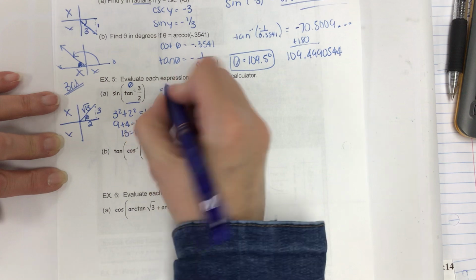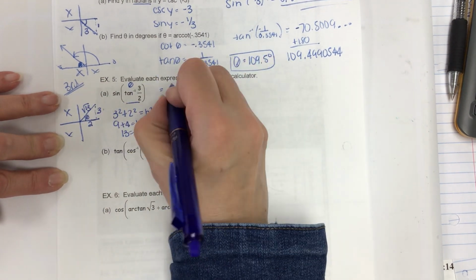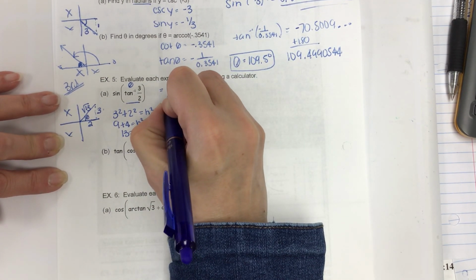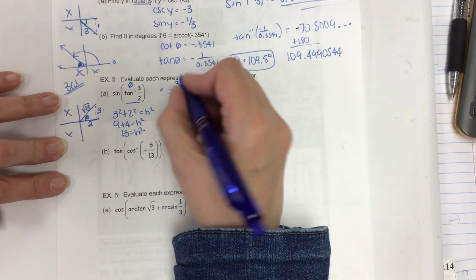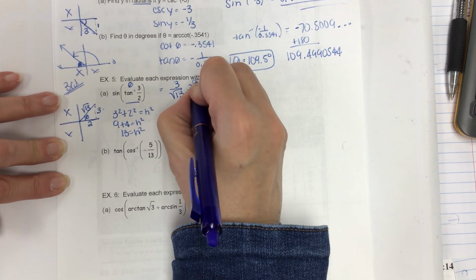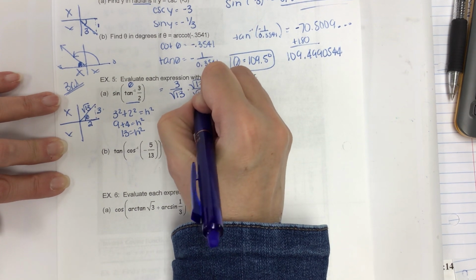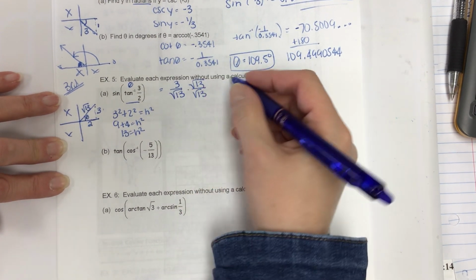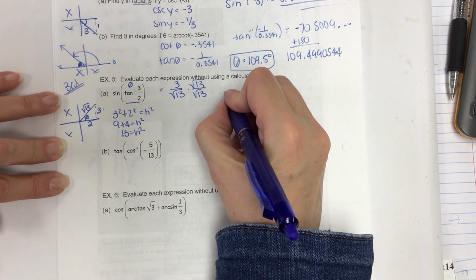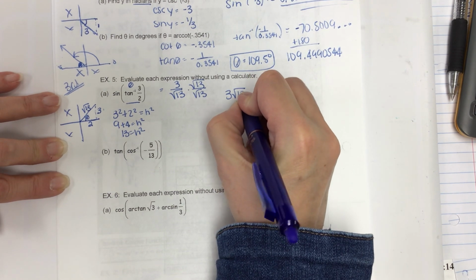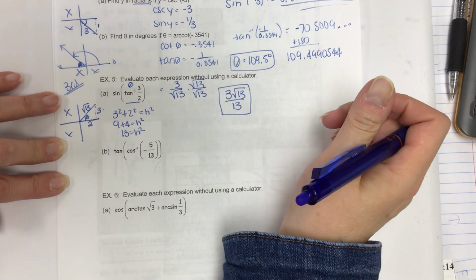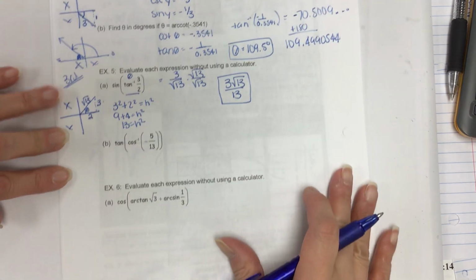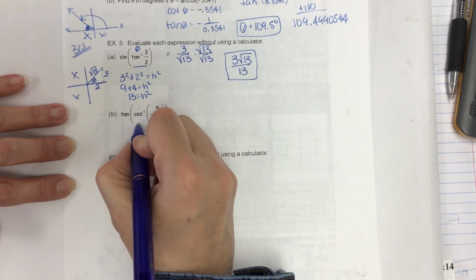So sine of this is opposite over hypotenuse, or 3 over the square root of 13. But can we leave it like that? No, we need to rationalize, right? So I multiply by the square root of 13 over the square root of 13. And this would equal what? Yes. Not too bad? All right, so looking at this one.